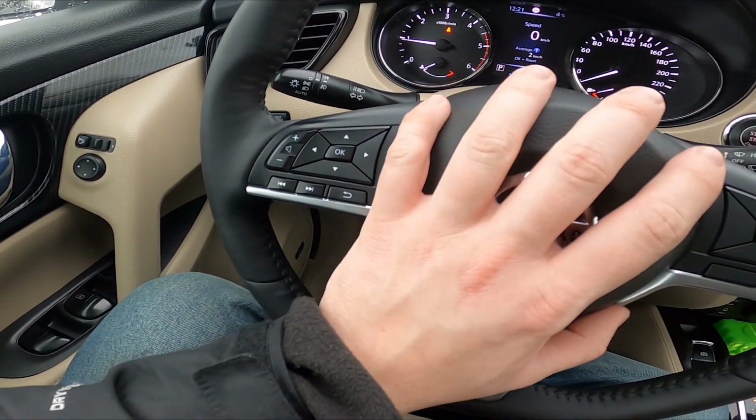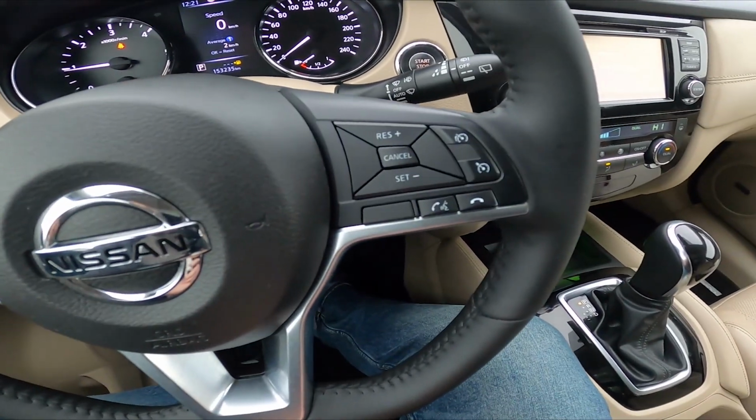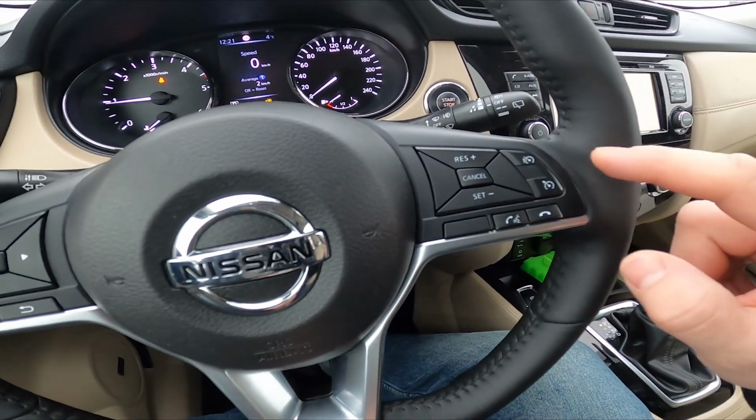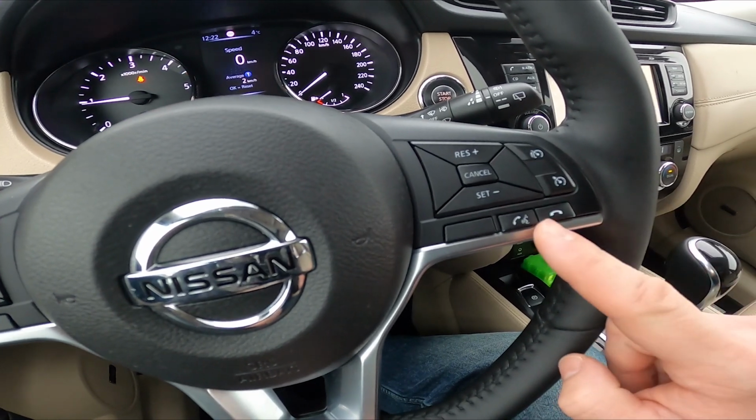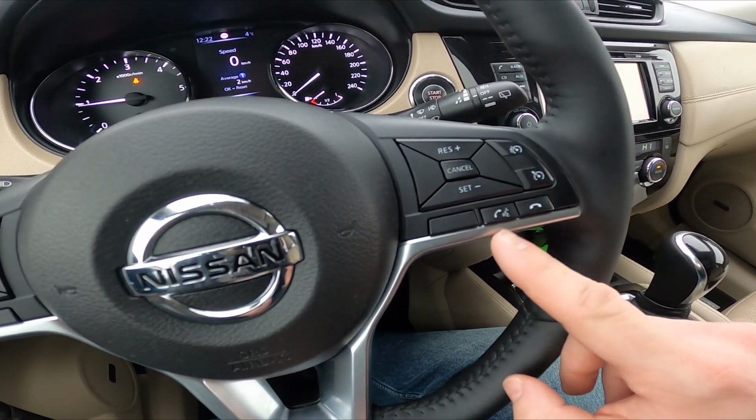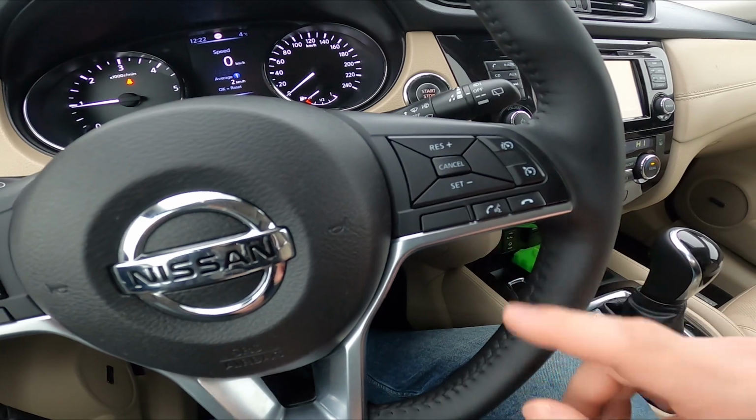If you press right here, you will use the horn, and right here we've got the panel, thanks to which you can activate cruise control, the speed limiter, you can answer calls and activate the voice assistant.